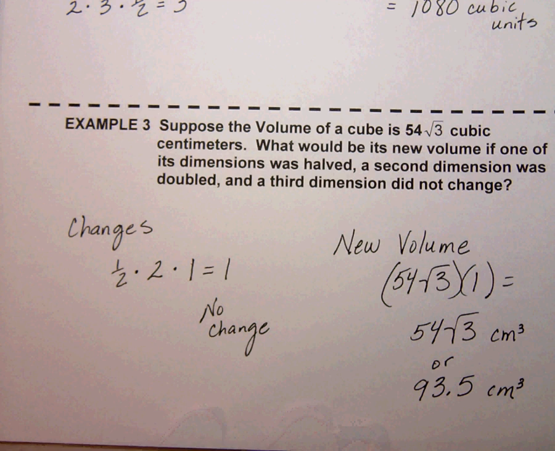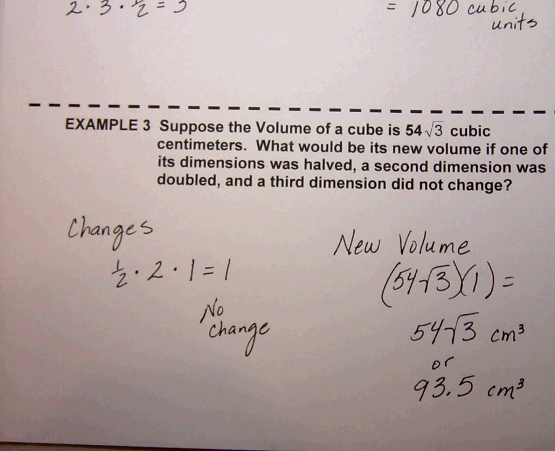And that's how you determine the change in volume. When you change something, this is how you just take the product of the factors by which you're changing the dimensions. Okay, now it's time to work some on your own.